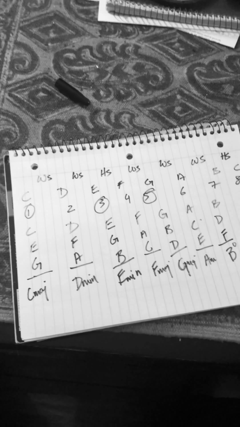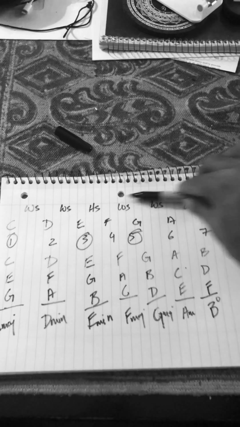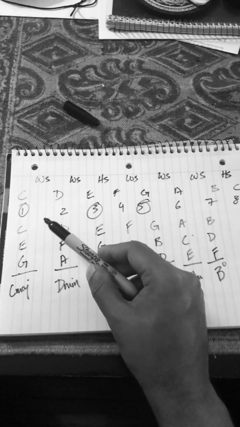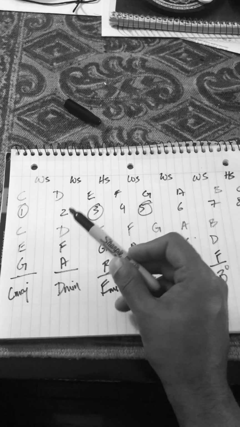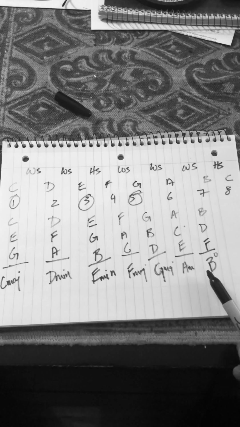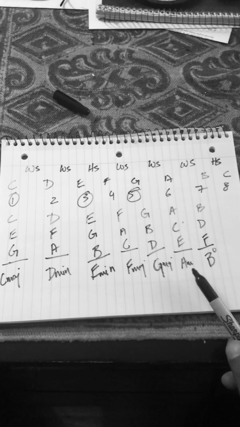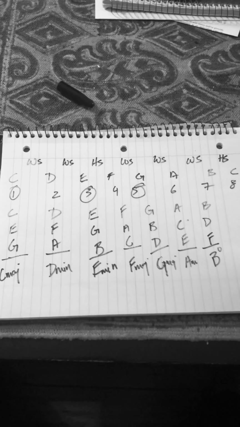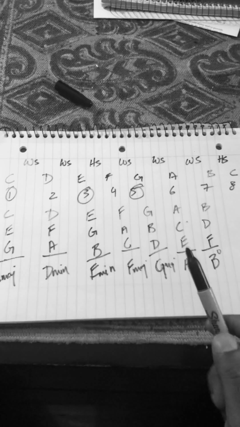Now, I just want you to know, quick recap: you first write out the C major scale, then you give them numbers, then you use the 1, 3, 5 formula, but you use it from every note of the C major scale. These are the chords you're going to get. These are the only chords in the key of C major. These are the only chords that are diatonic to the key of C major. That's how you know, okay? Hope that helps.